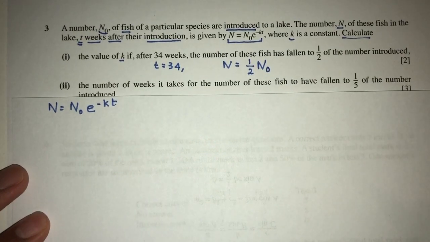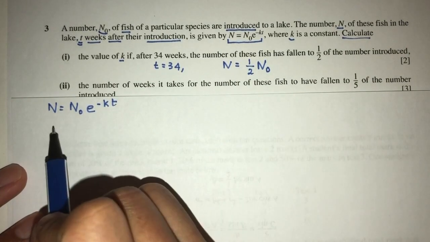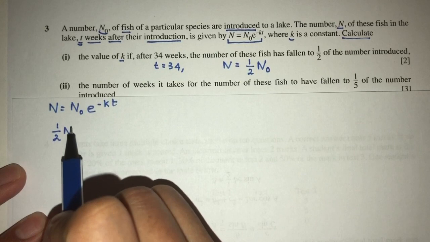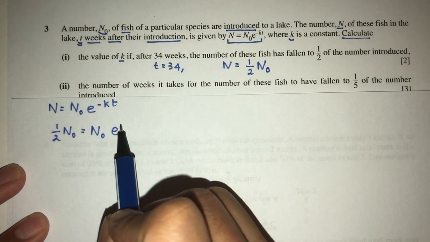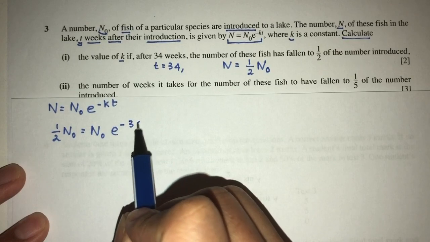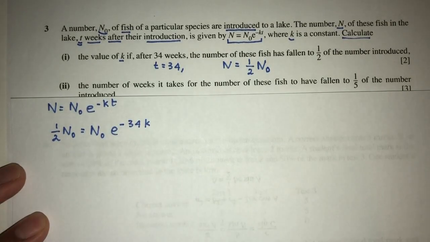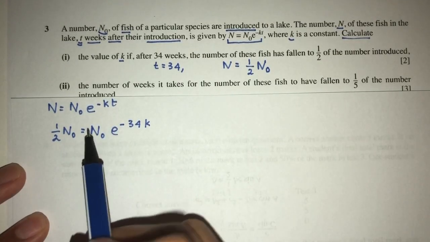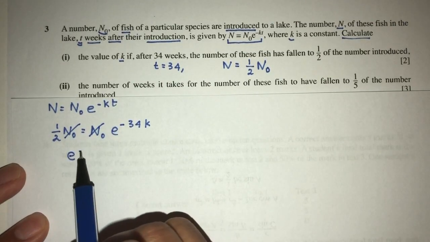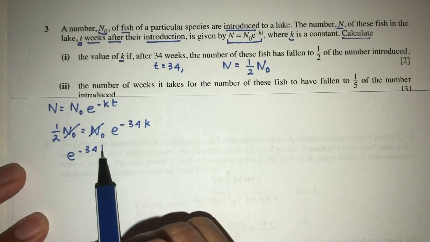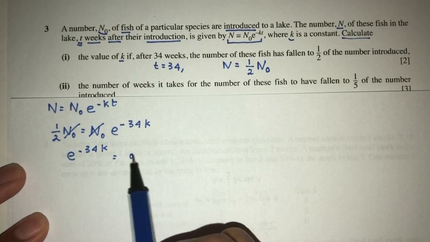So step by step, pretty easy. N will be half n naught is equal to n naught exponential minus 34k. Now we have n naught on both sides, they can cancel out. So you will have exponential minus 34k is equal to 0.5.